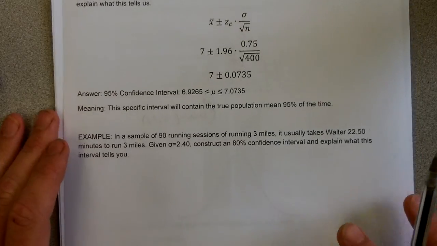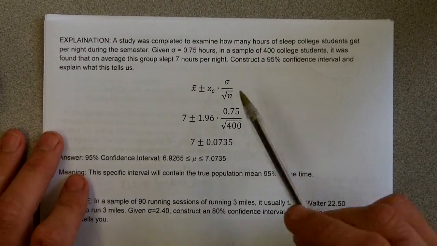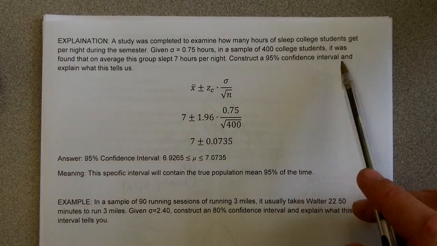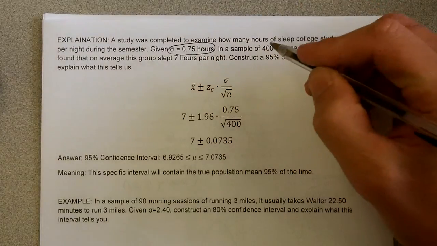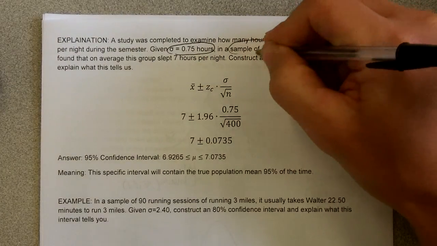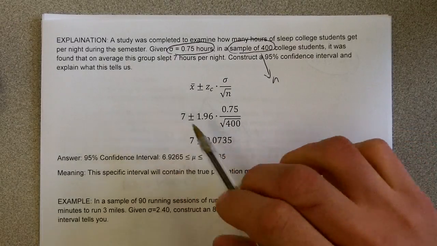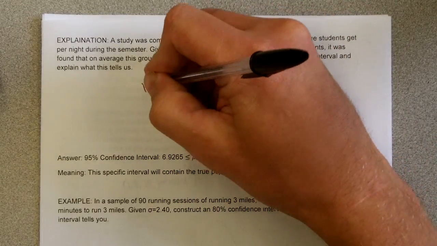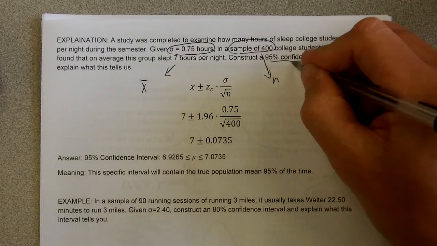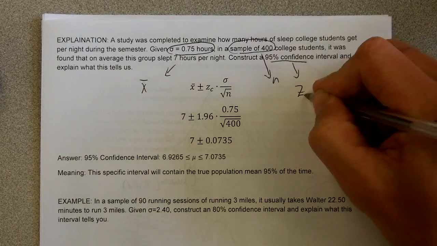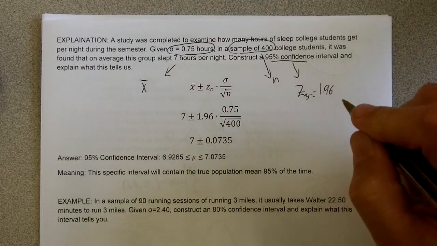So our first example here. A study was completed to examine how many hours of sleep college students get per night. So you see here a value for sigma is given. In a sample of 400 students, so this would be the value for n. It was found that on average this group slept 7 hours, so this is your x bar. And then construct a 95% confidence interval. So here, with this information, your z sub 95 from the last page would be 1.96.